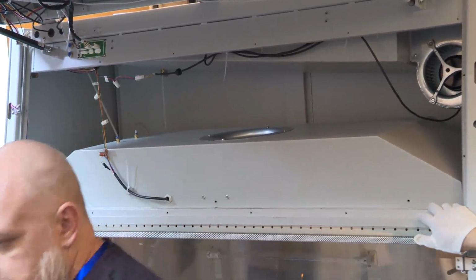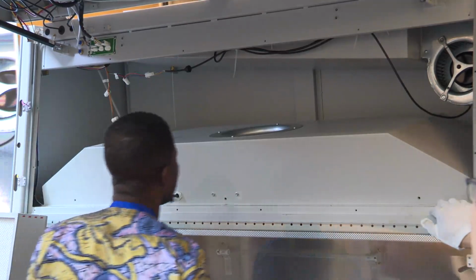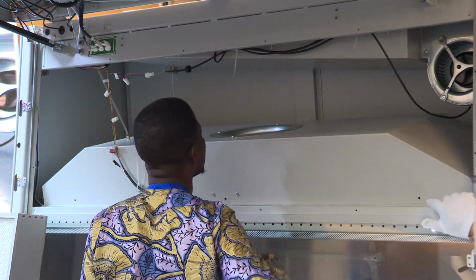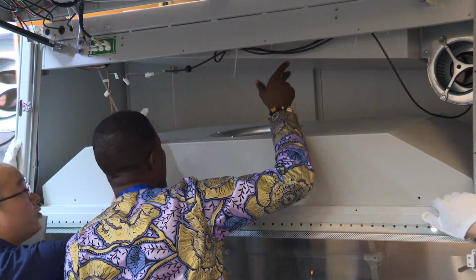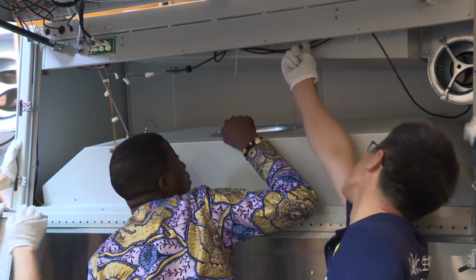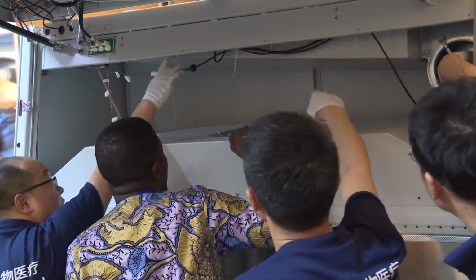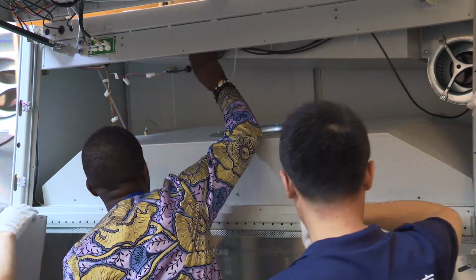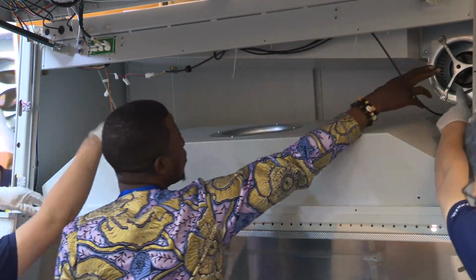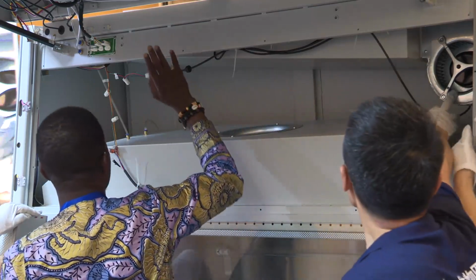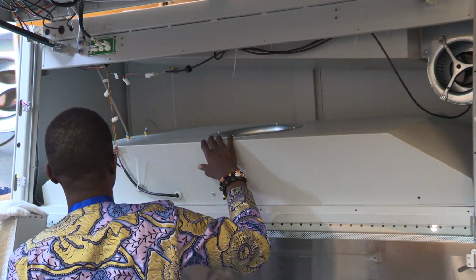This is the exhaust filter. This filter is for downflow, the internal filter.